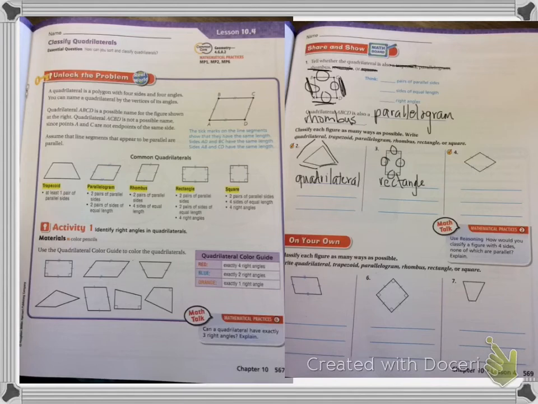Now we can look at a parallelogram. We've got 2 pairs of parallel sides. I've got that. And I've got 2 pairs of sides of equal length. And I've also got that. So parallelogram, we did hit the requirements for that one. All right, a trapezoid has 1 pair of parallel sides. This has 2, so a trapezoid does not fit the bill.